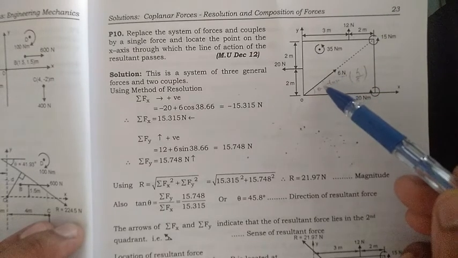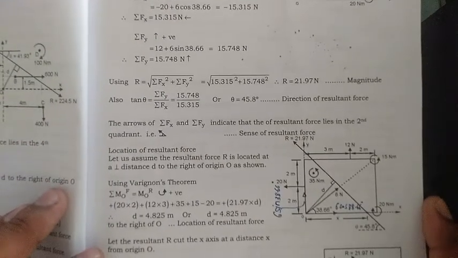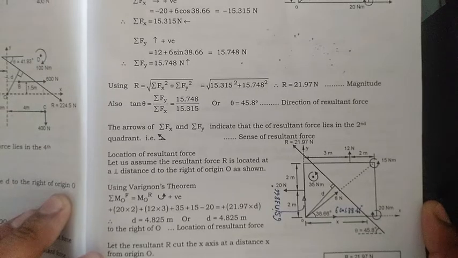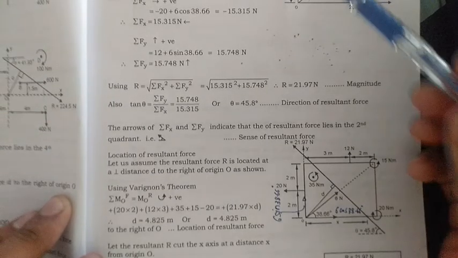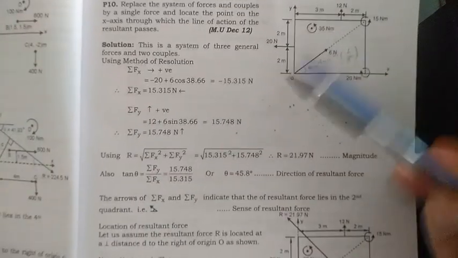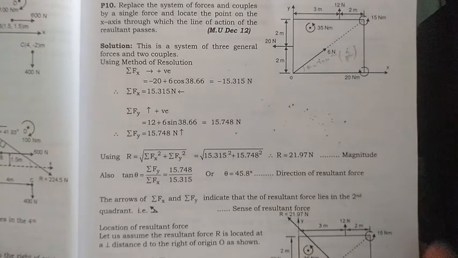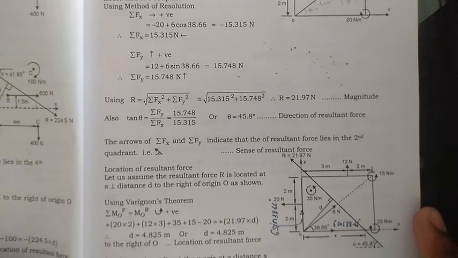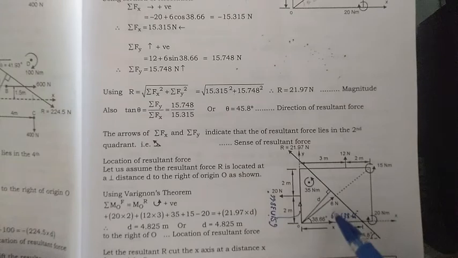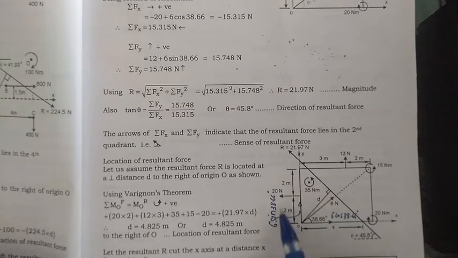As per the first step, it is very important to resolve the forces. If any inclined force is available in the system, you need to resolve that force. The couple you have to show as it is, so you redraw this diagram. Now focus on the inclined force, 6 Newton. You have to resolve this 6 Newton force into its components, one along the horizontal direction and another in the vertical direction: 6 cos 38.66 and 6 sin 38.66.